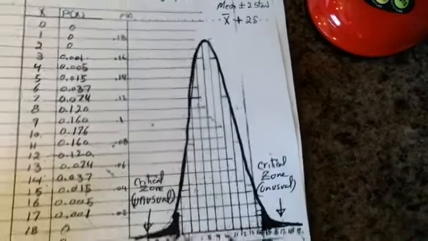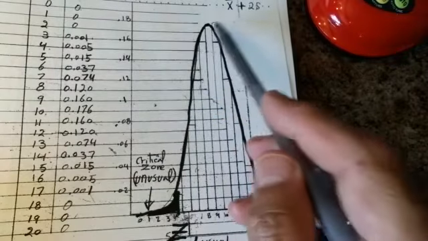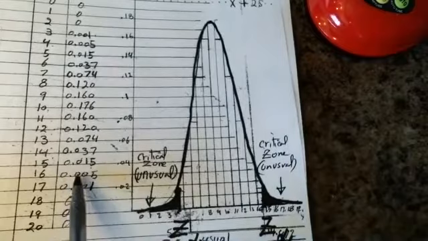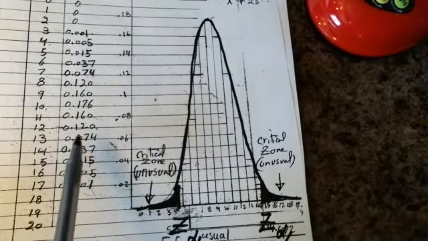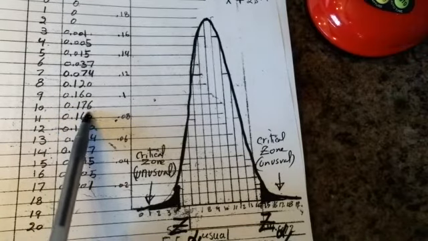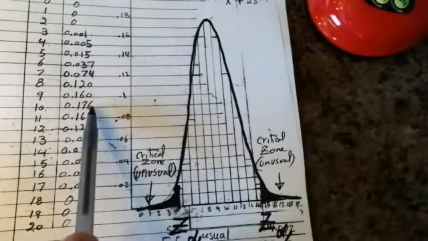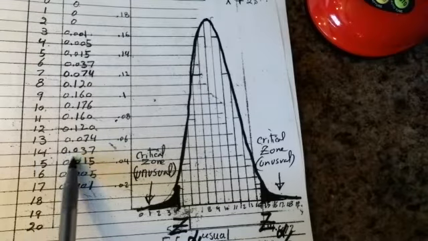So the probability starts rising, reaches a peak, and then drops. Like, what's the probability of 10 out of 20 being girls? Very good. See, it goes to the peak and then drops. What's the probability of 14 out of 20 being girls? The probability starts dropping.